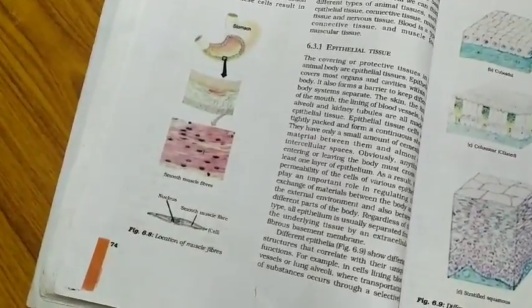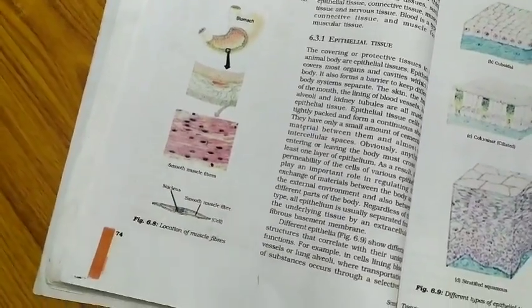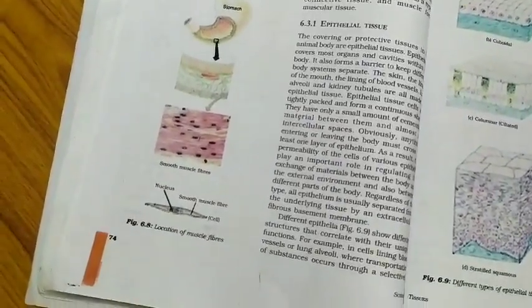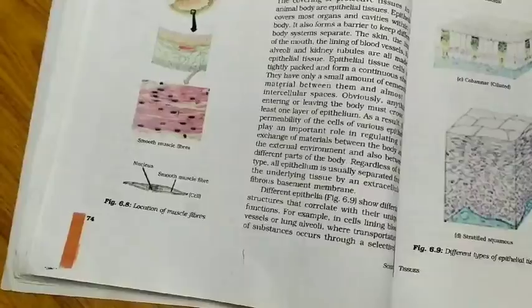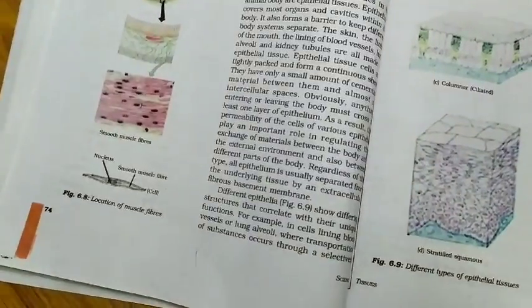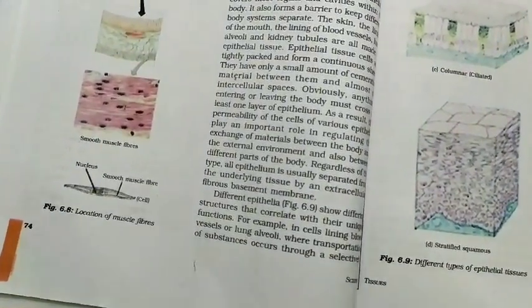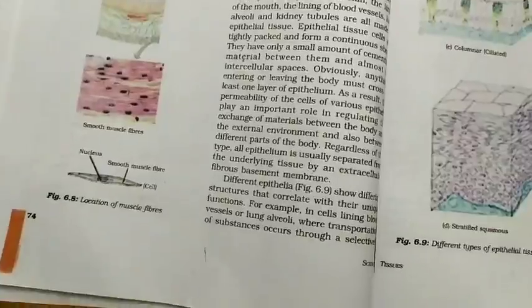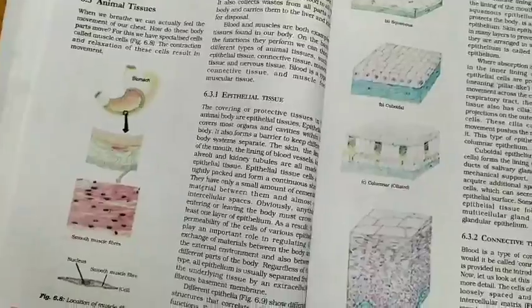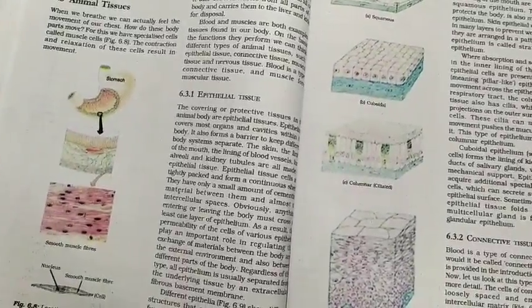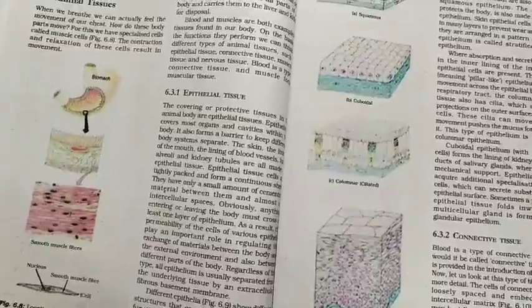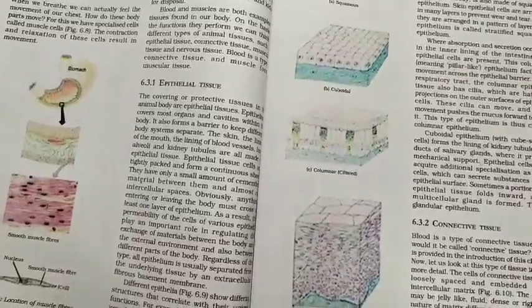Its main functions include lining blood vessels and lung alveoli, where transportation of substances occurs through a selectively permeable surface. The simple plate-like kind of epithelium is called simple squamous epithelium.